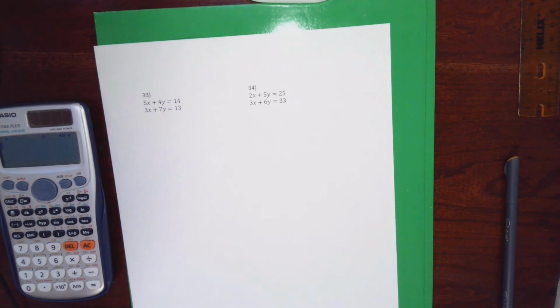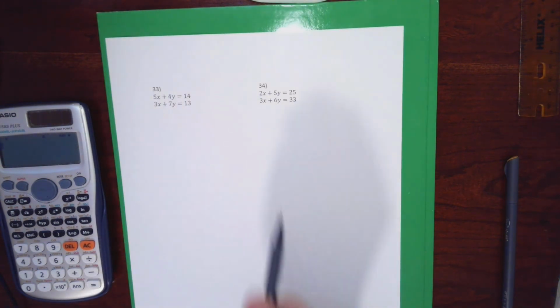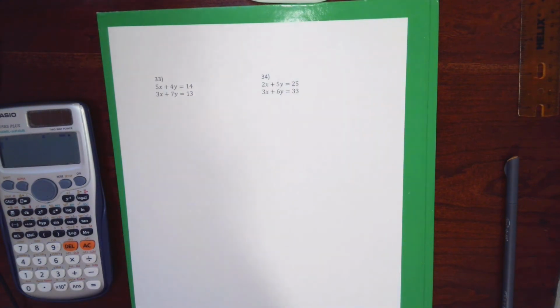33 and 34, they're written in the good form. Both sides are written in general form. I'm in a cruddy position because I don't have any opposites, which means I need to get an opposite, which means I'm going to have to multiply by a negative.